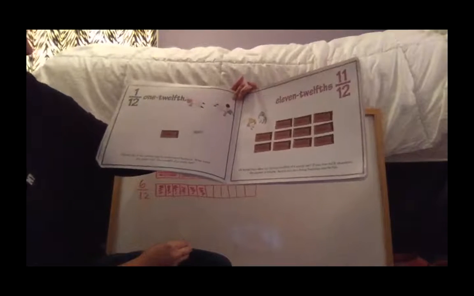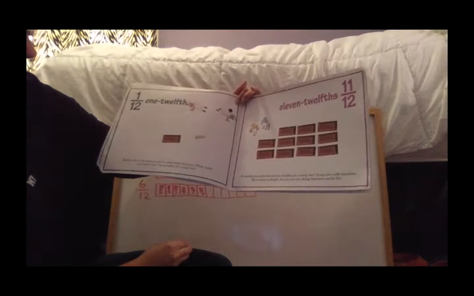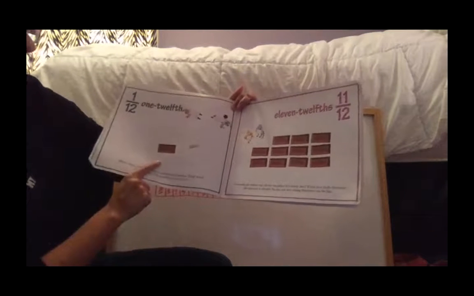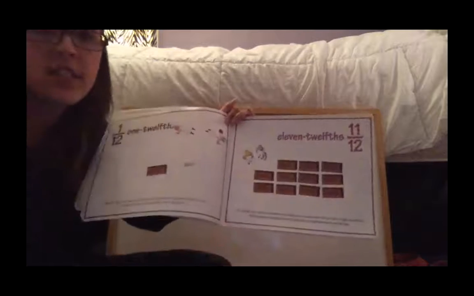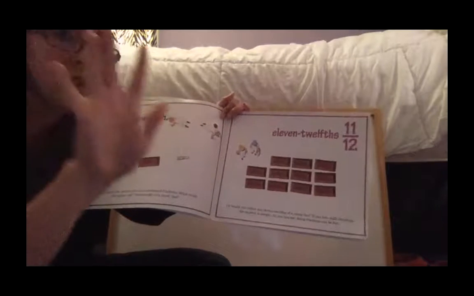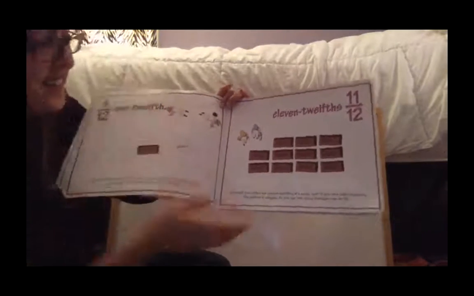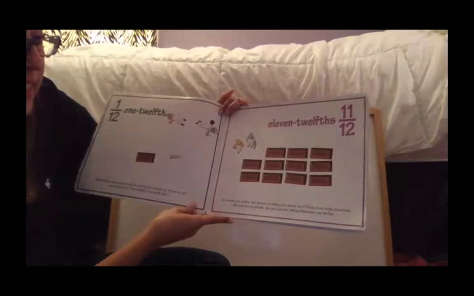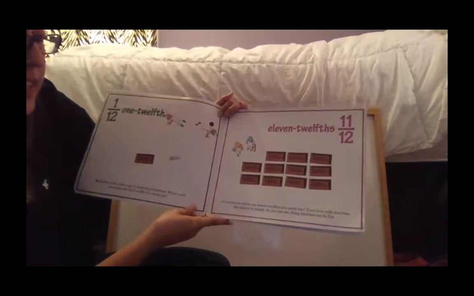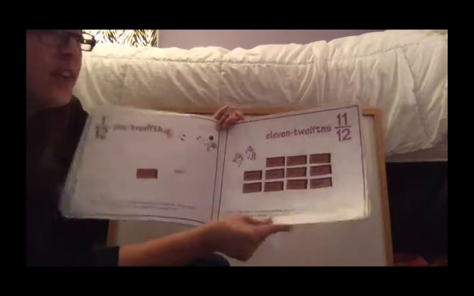All right, maybe this is the easy way to understand fractions. What would you rather eat, 1/12 of a candy bar or 11 12ths? Raise your hand if you would want 11 12ths over 1/12th. I would. If you love milk chocolate, the answer is simple. As you can see, doing fractions can be fun.